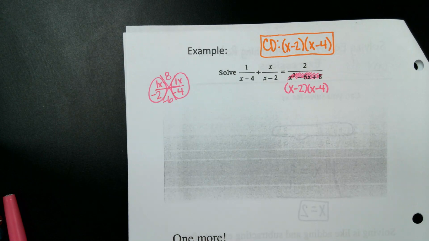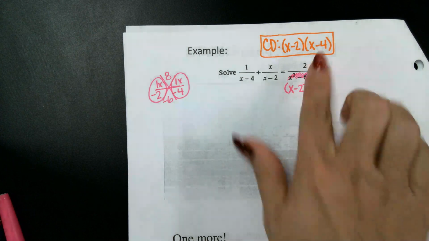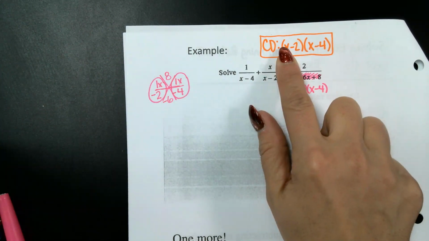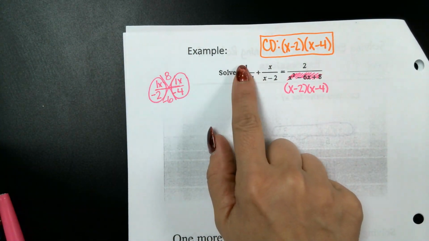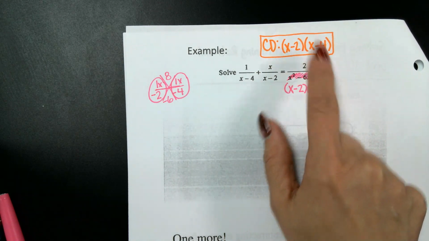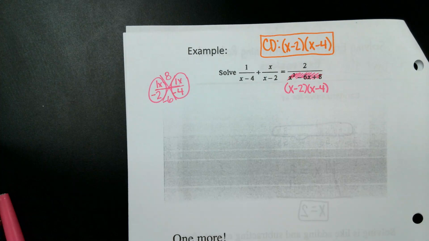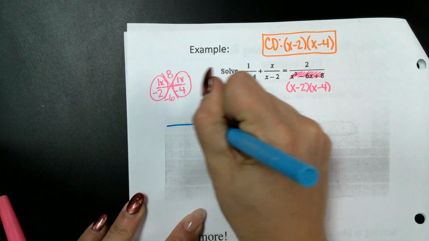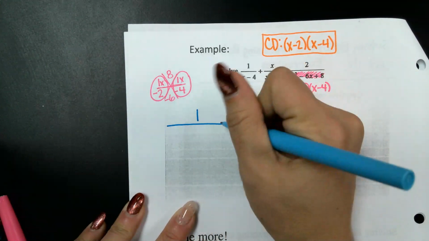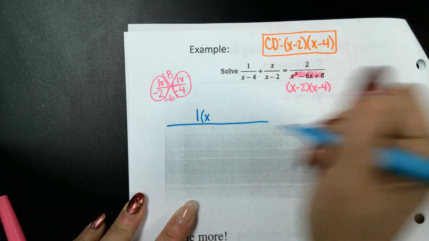Okay? So now, this is the tricky part, because once you identify this, we are supposed to multiply every single numerator by the common denominator. It's kind of hard to squeeze it in, so what I'm going to do is rewrite my problem with more space. Like I'm going to space it out so you guys can actually see. I think that was a little excessive.